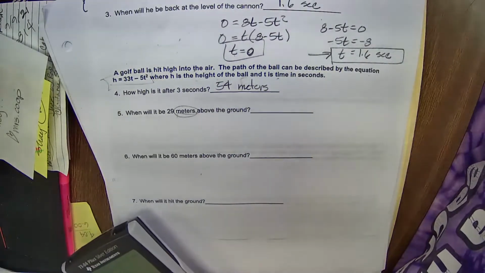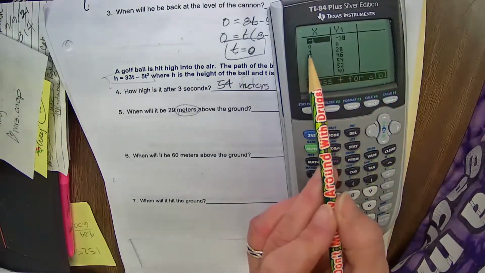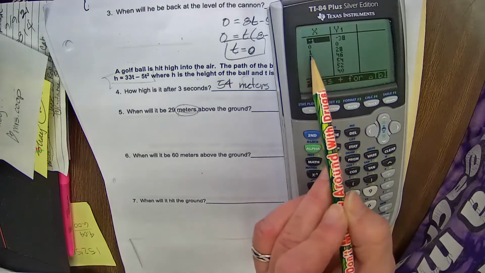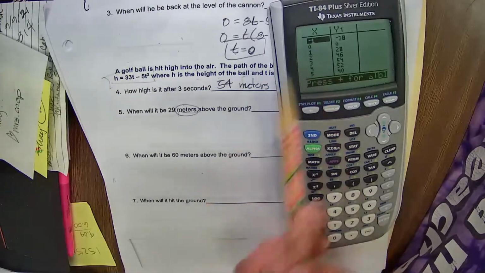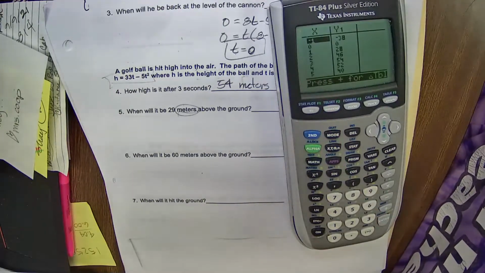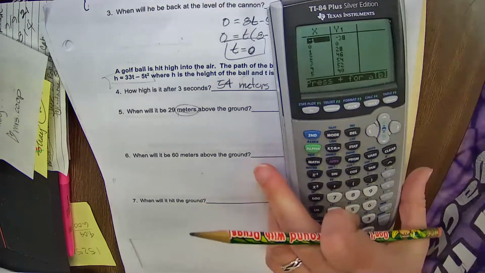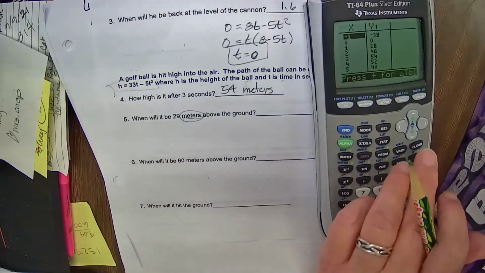Okay, when will the ball be 29 meters above the ground? Okay, so I'm looking at this. It's going to be between 1 and 2 seconds and much closer to the 1 second. Okay, as it's going up, then it's going to hit its maximum height and then it's going to fall down.